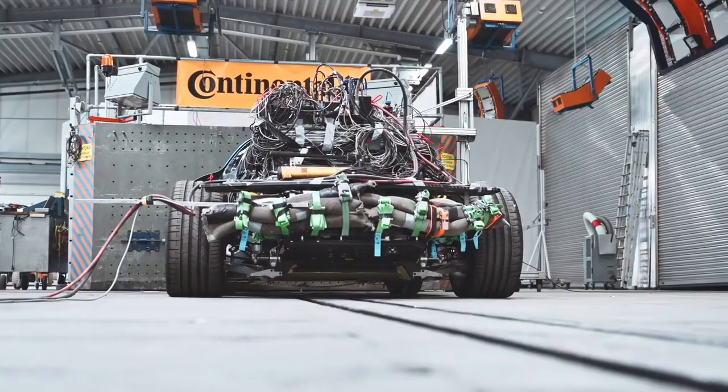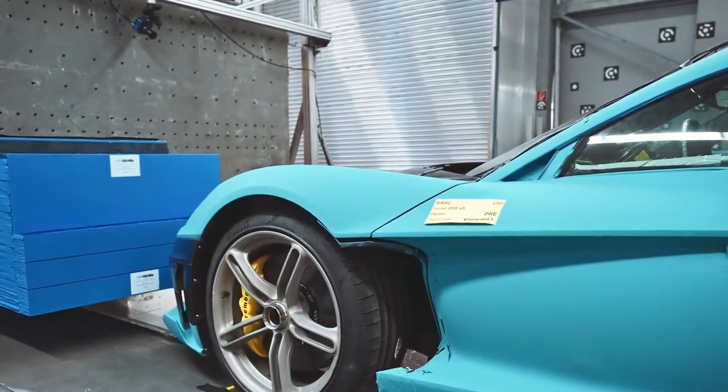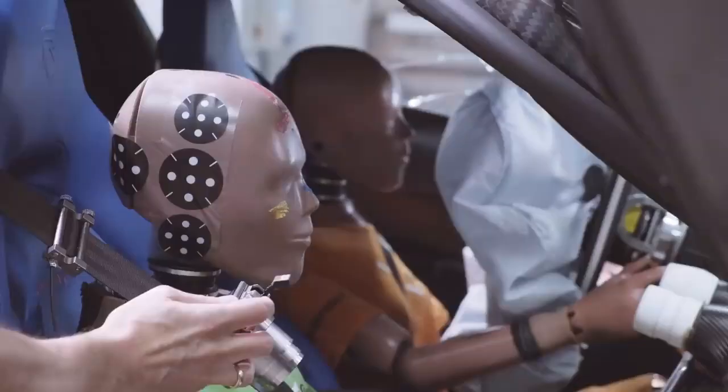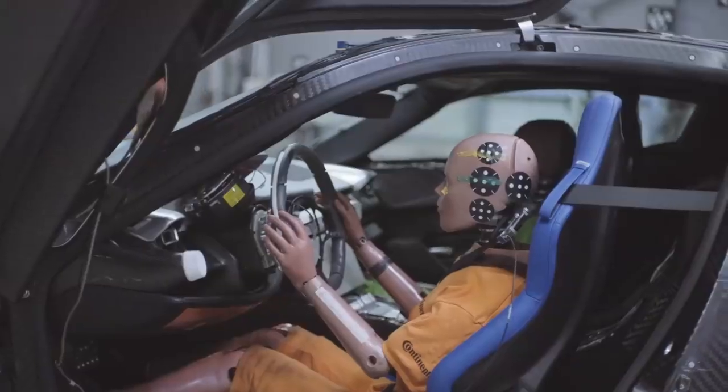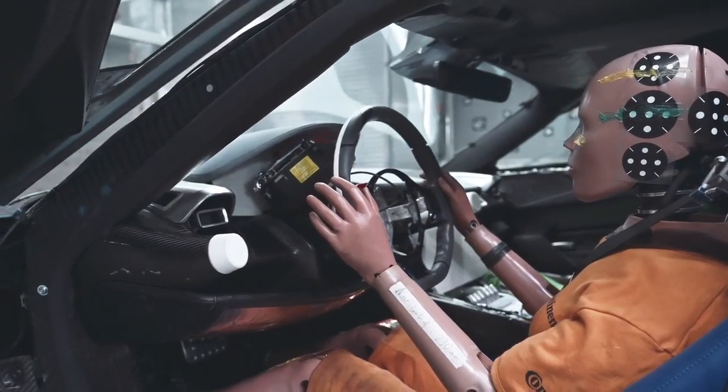Today we have an offset deformable barrier crash test. This test is mostly used for the calibration of restraint systems and, of course, to validate the behavior of the crash test dummies inside the car.